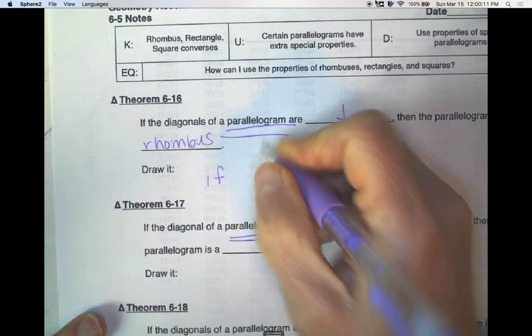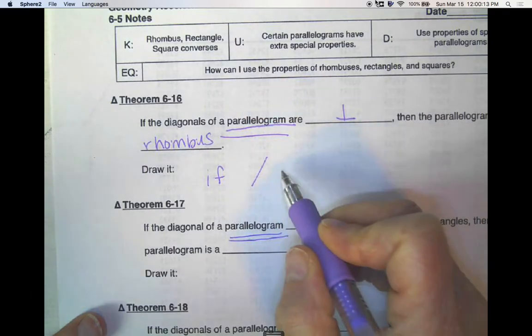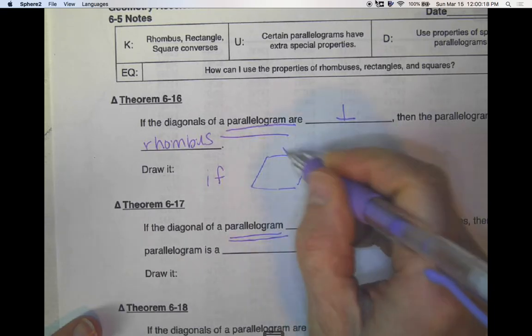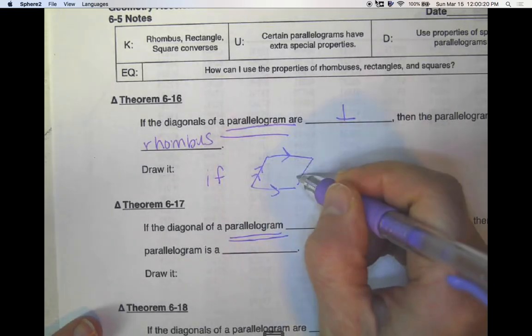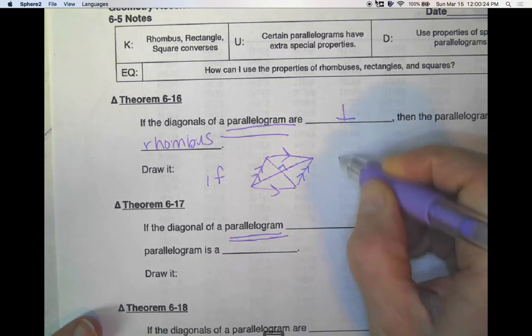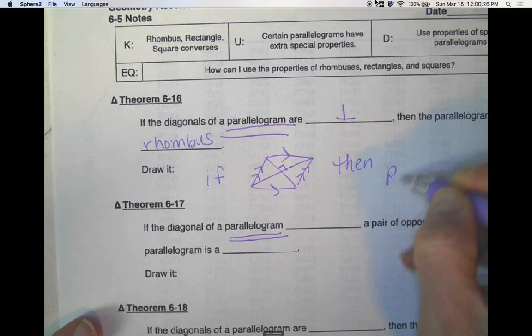So if you know that you have a parallelogram, so I know I have a parallelogram, and I know that those are perpendicular, then it's a rhombus.